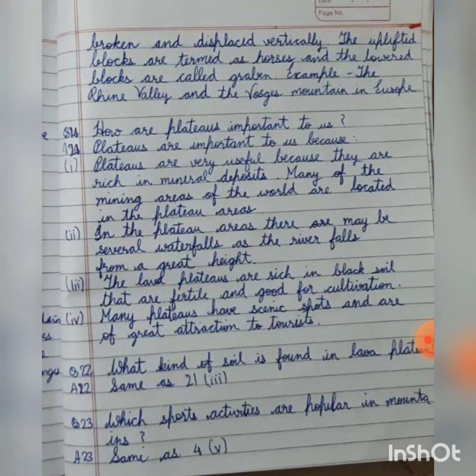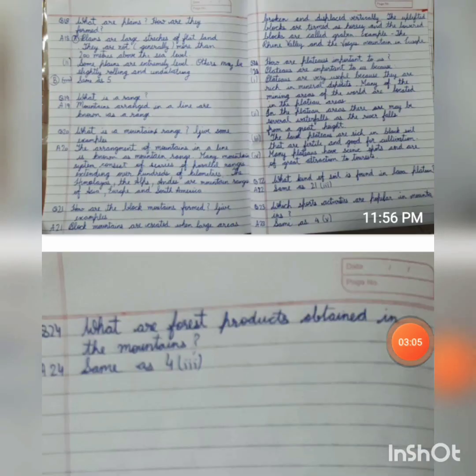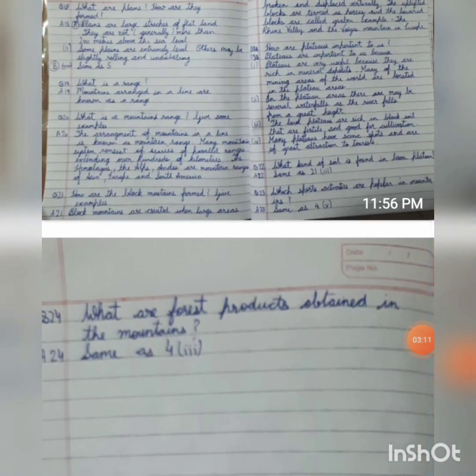What kind of soil is found in lava plateau? So we will write that in lava plateau, rich black soil is found which is very fertile and good for cultivation. Which sports activities are popular in the mountains? So it is paragliding and all that, जो हमने आंसर नंबर 4 के 5th पॉइंट में डिस्कस करी थी. Then what are the forest products obtained in the mountains? So the forest products we have already discussed in uses of mountains in answer number 4, point number 3.